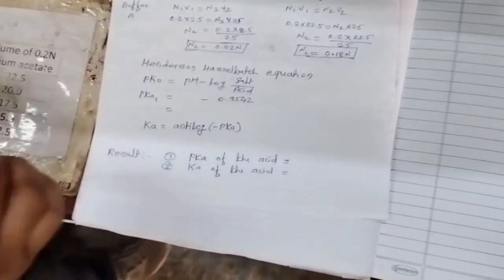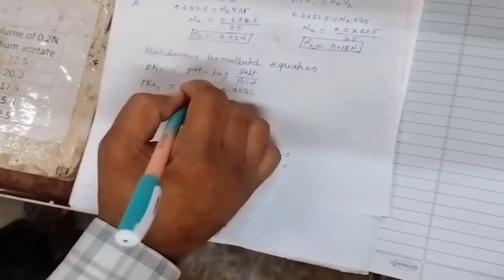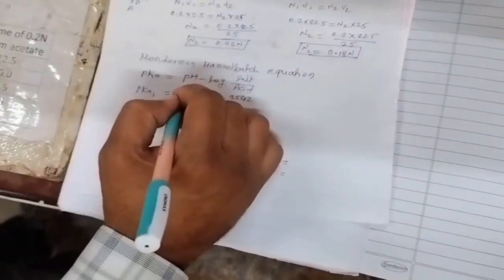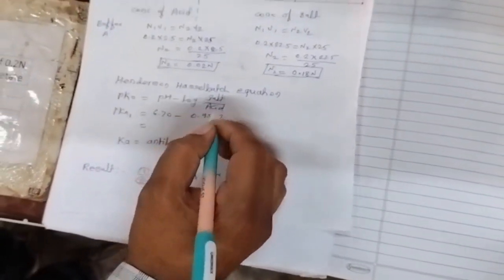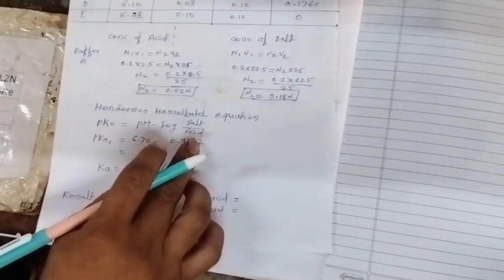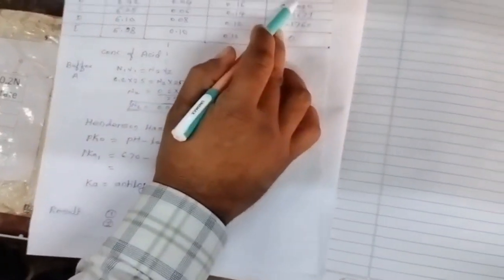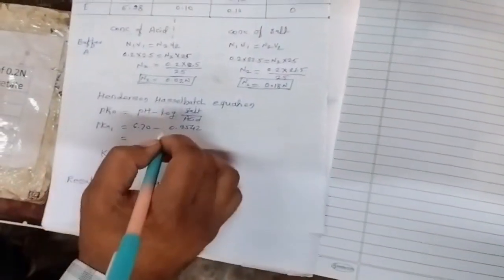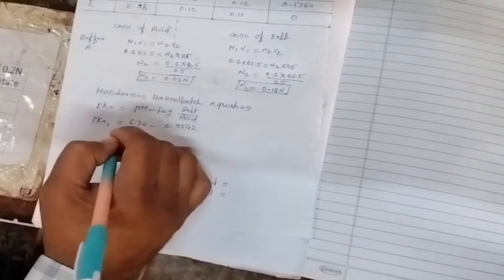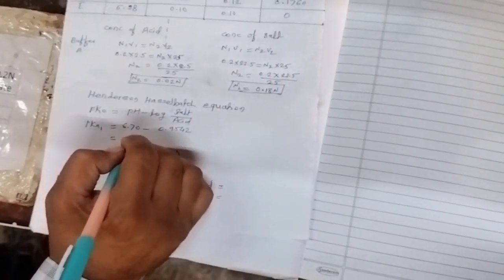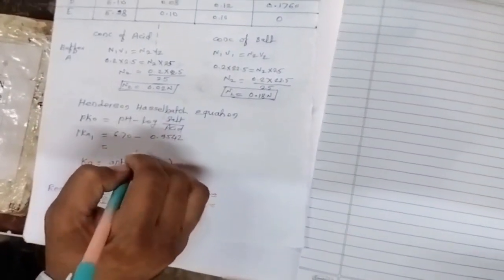For the first calculation, pKa1, the pH of buffer A is 6.70 minus log of salt upon acid. The log of concentration of salt upon acid is found to be 0.9542. So 6.70 minus 0.9542, whatever the difference is, we subtract this log of salt upon acid from the pH.